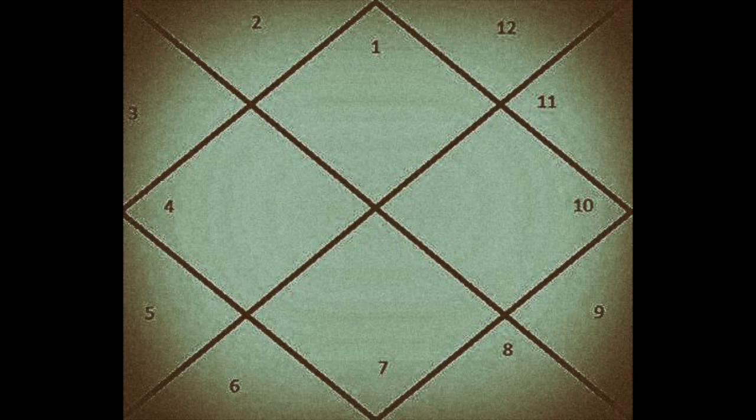Now let's look into two ascendants and find out which are the functional benefic and the functional malefic planets. Let's look at Aries ascendant. I have already talked about the ascendant lord. The ascendant lord is Mars. Mars' Mula Trikona sign falls in the first house. Hence, Mars, though it rules both the first and sixth house, still becomes a functional benefic planet.